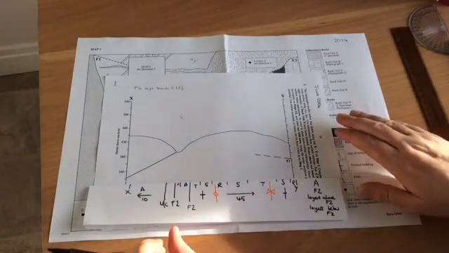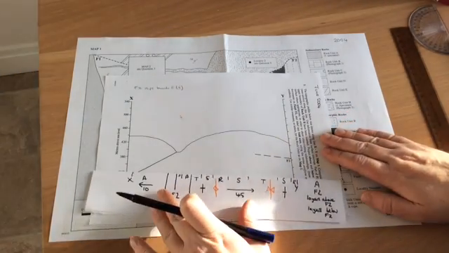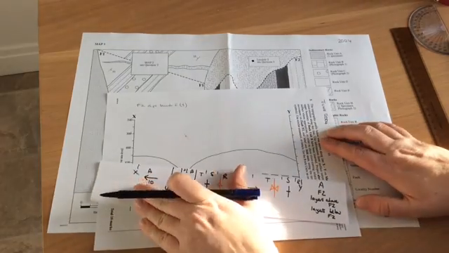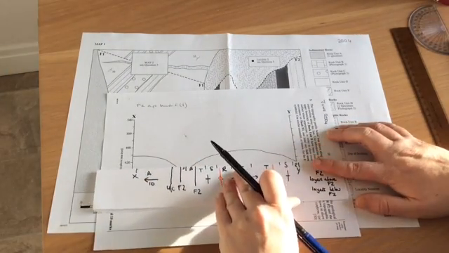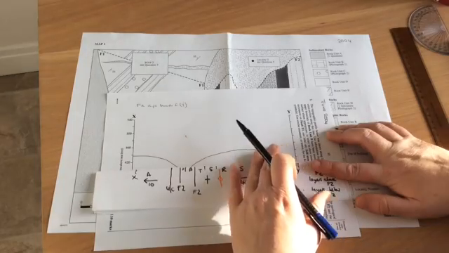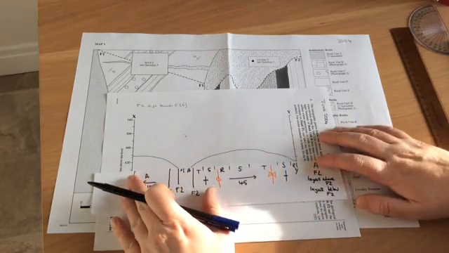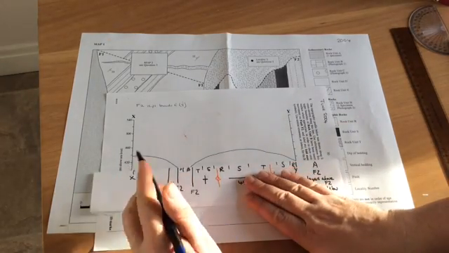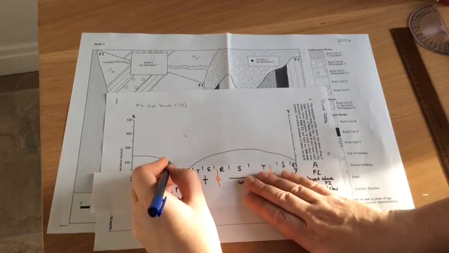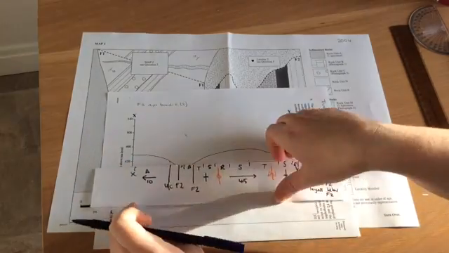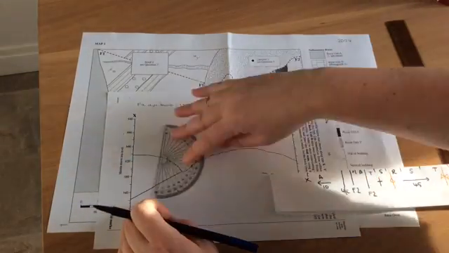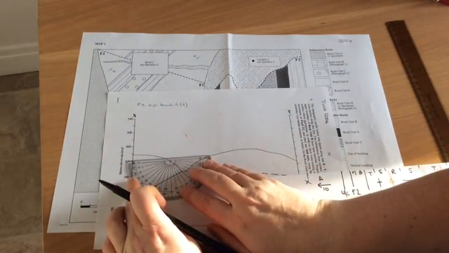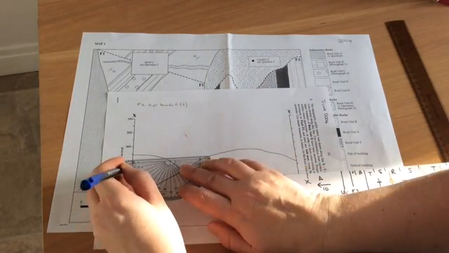Here's the cross section. Let's start off by putting in rock unit A, which will line up X and Y. Outcrops here. It's got a 10-degree dip, very low angle.